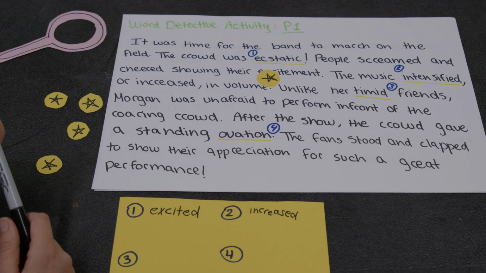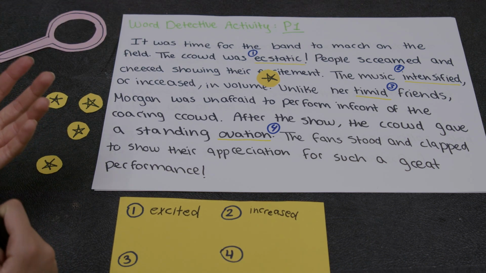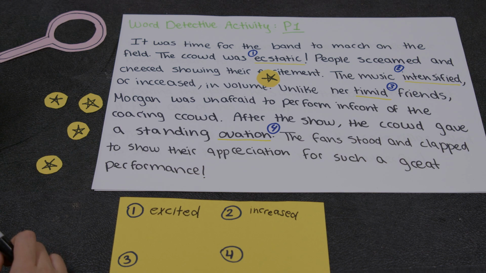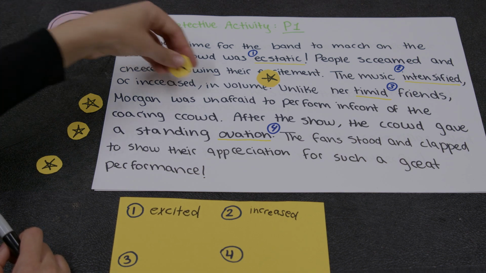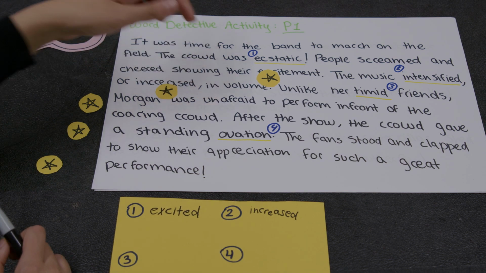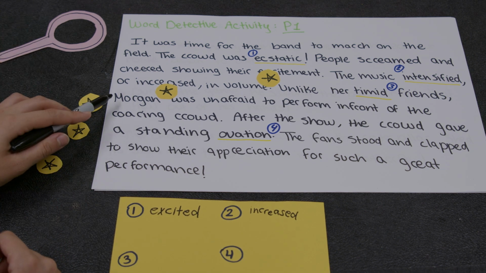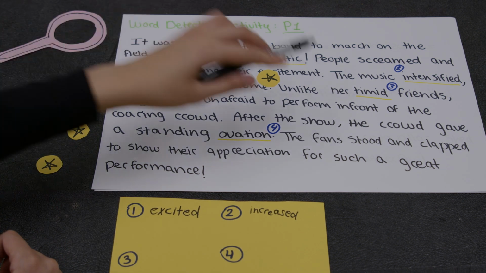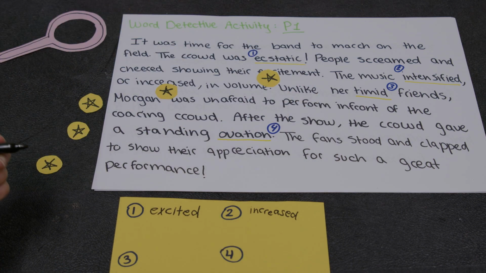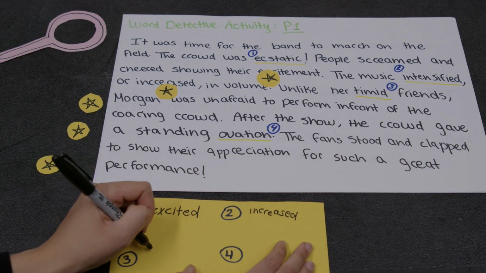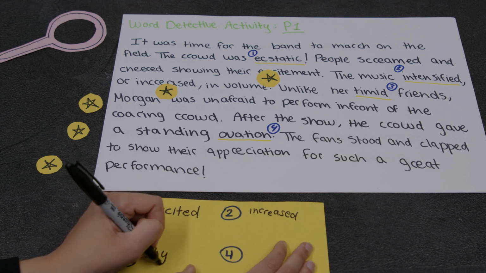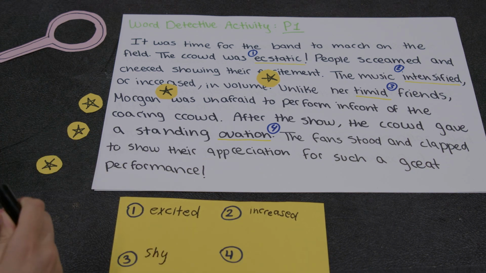So what is the opposite of someone who's not timid? What's the opposite of someone who's not shy? Someone who was not unafraid to perform. Someone who is brave. So if Morgan was brave, then her friends were, that's right, shy. So the meaning of the word timid is someone who's shy or afraid.